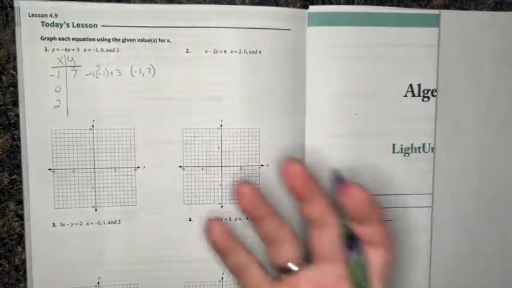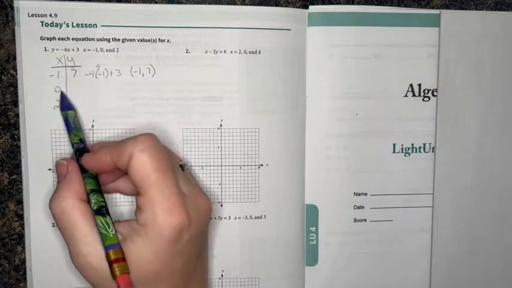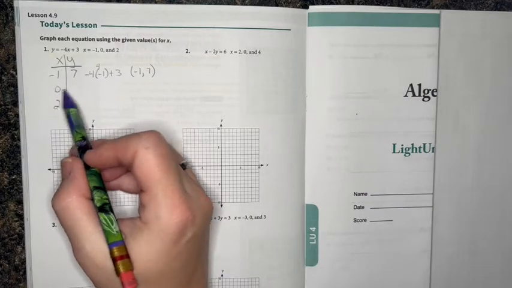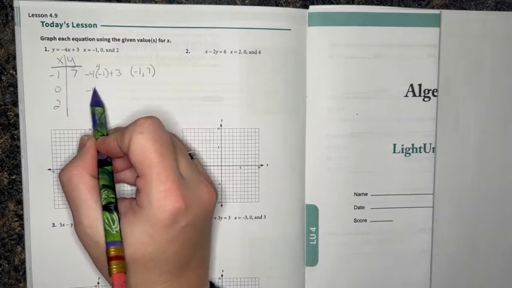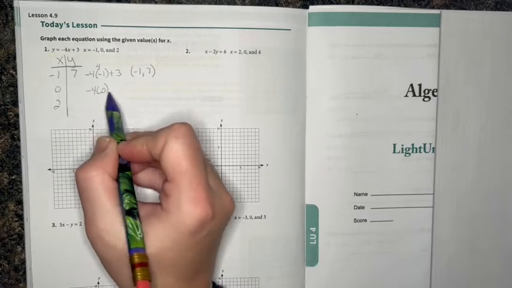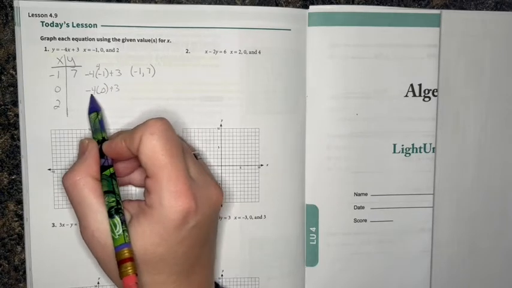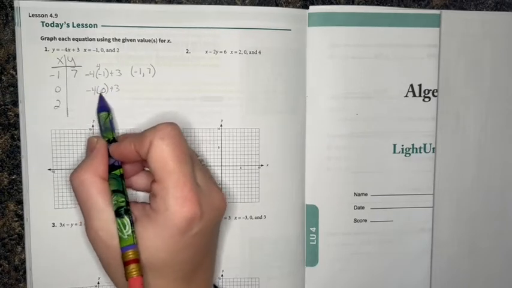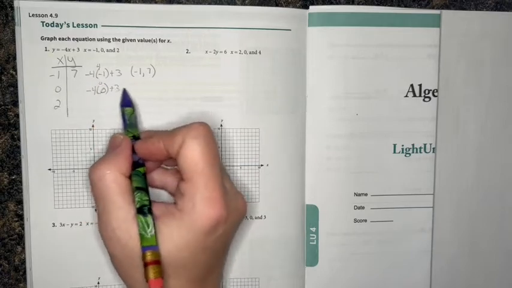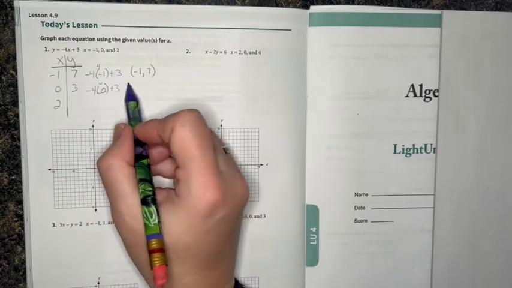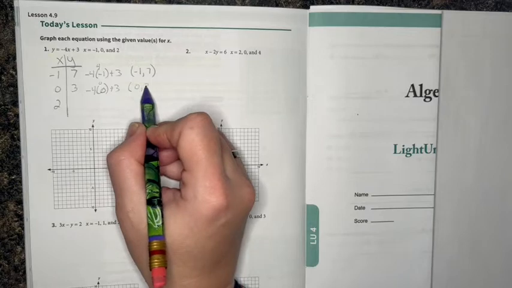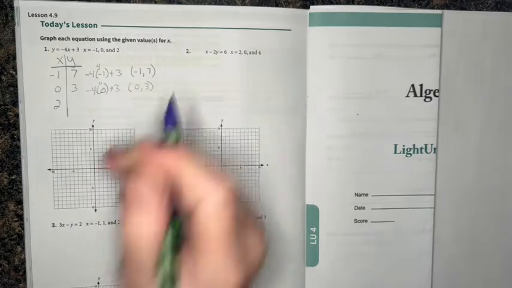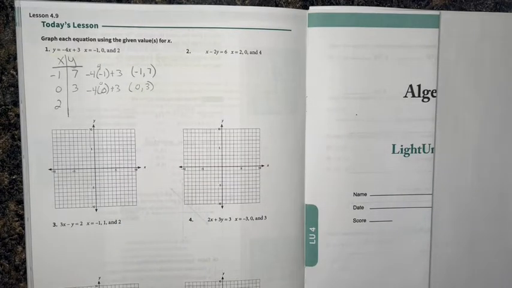That's our first ordered pair. Next one, when x is 0, y is negative 4 times 0 plus 3. Negative 4 times 0 is 0. 0 plus 3 is 3. So our next ordered pair is 0, 3. When x is 0, y is 3.